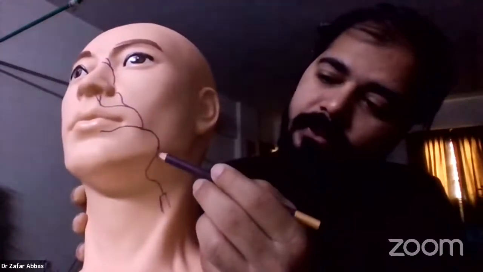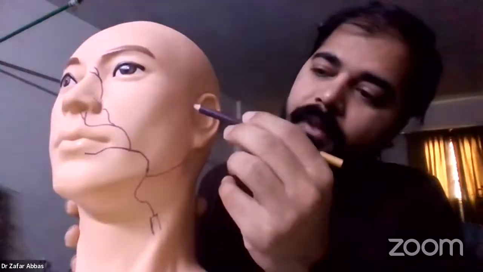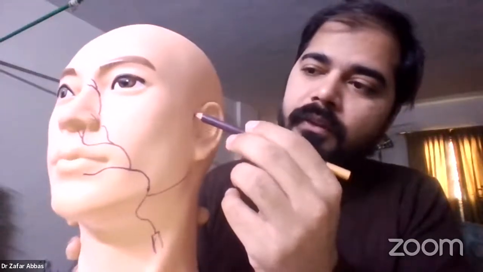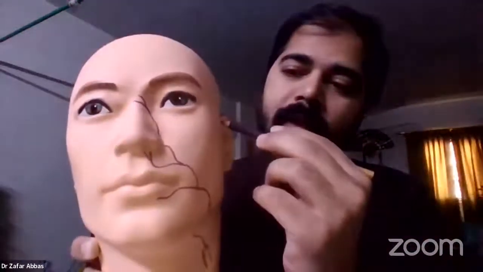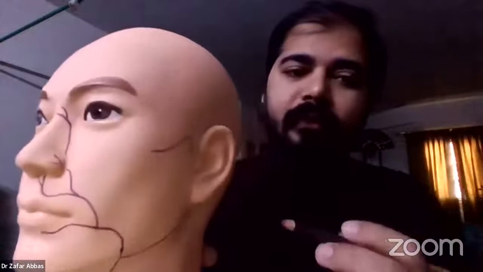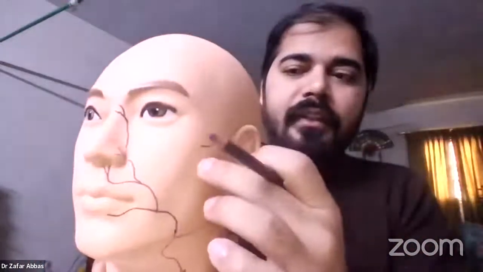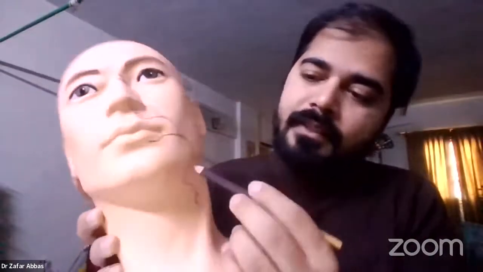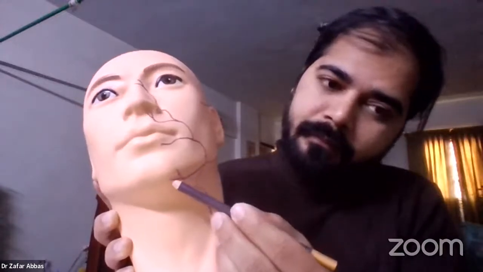The facial artery also starts behind the parotid. When the parotid ends, they emerge out. This is the arch. It runs behind the transverse facial artery. Also known, this is the arch. Below the arch, there is an artery, the transverse facial artery. Okay. There is a submental artery supplying the submental region.